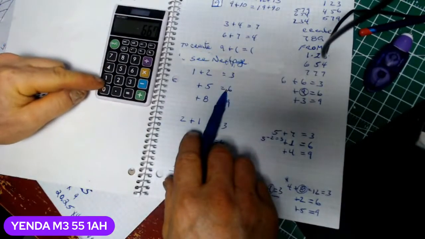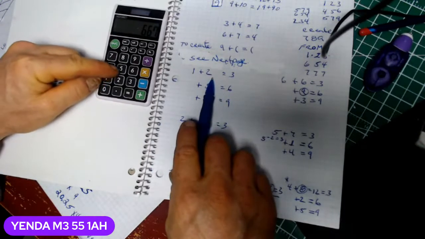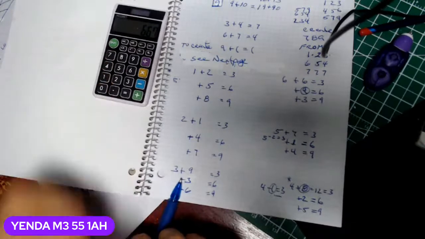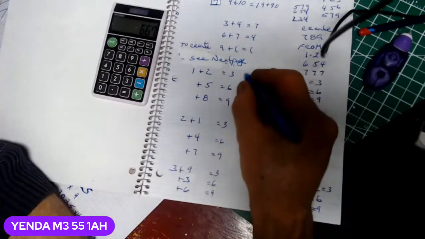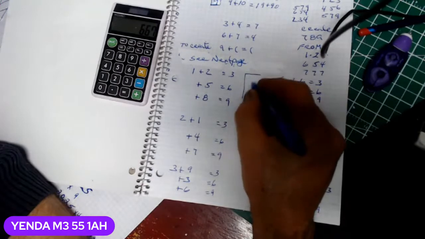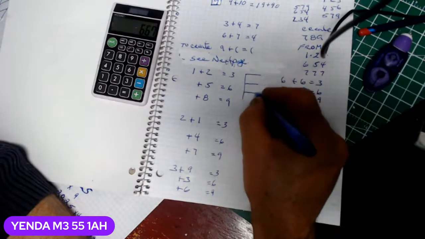1 and 5, 1 and 2, 5 and 8. 2 with 1, 4, 7. So if we had to do a little bit of artwork with this, how would it come out to be? I just want to see it once.